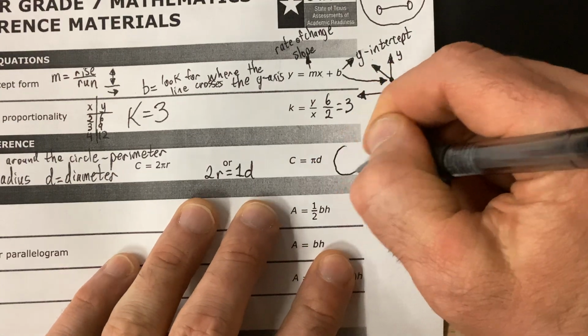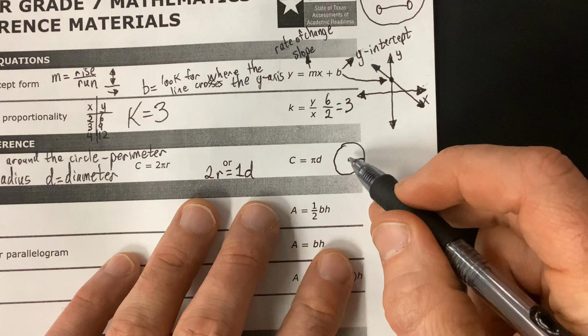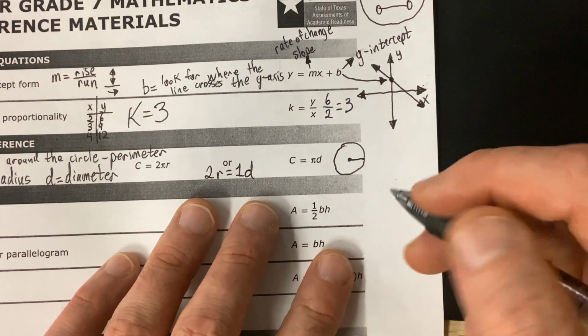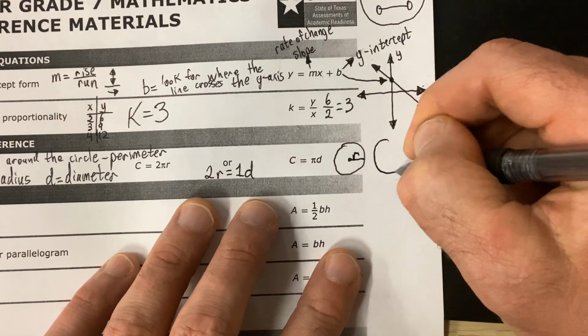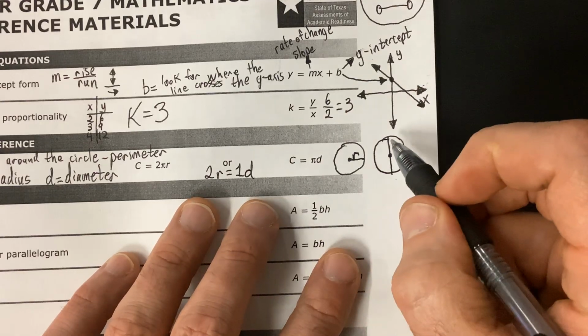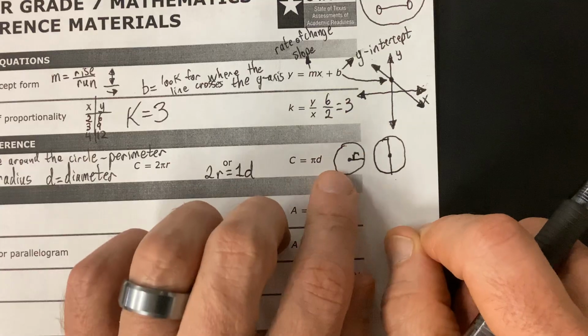Okay, I want you to draw a circle. Let's go halfway. What is this? It's the radius. Let's draw another circle. What is this when it goes all the way across? Diameter.